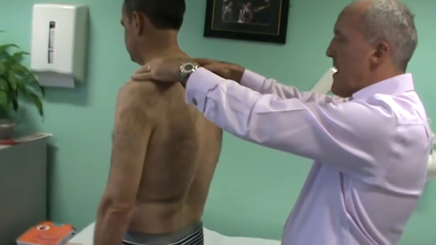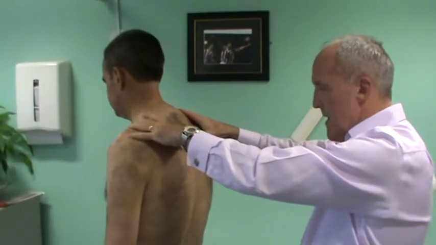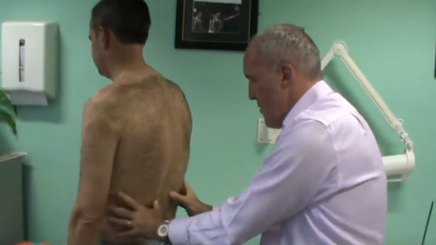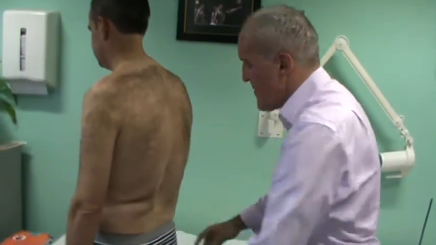Okay, then we would check on the paraspinal muscles, and again we elicit no tenderness. That's fine. So we've observed, we've seen some movements. Next we would move on to special tests that may indicate a lesion in his lumbar spine.